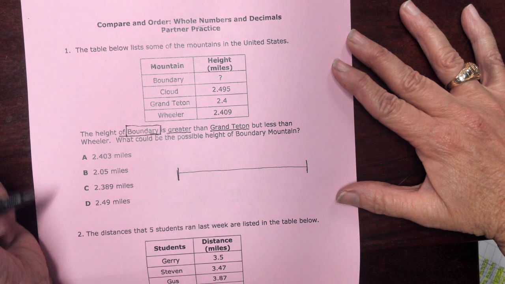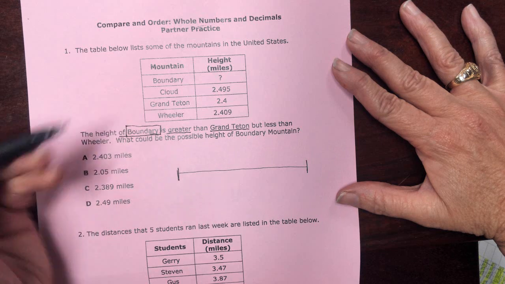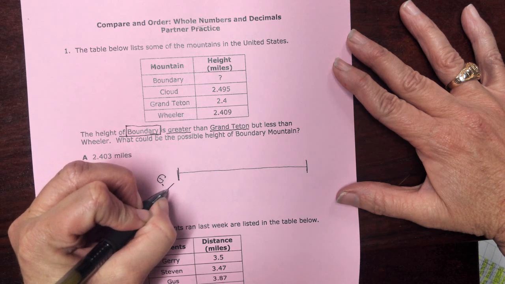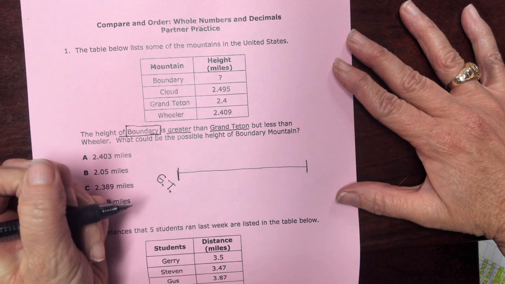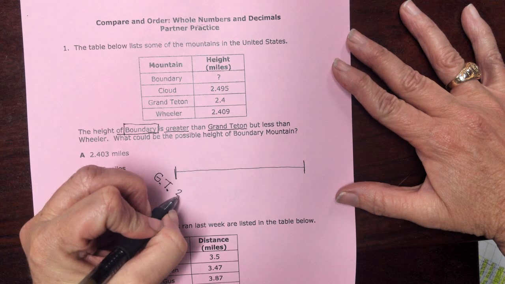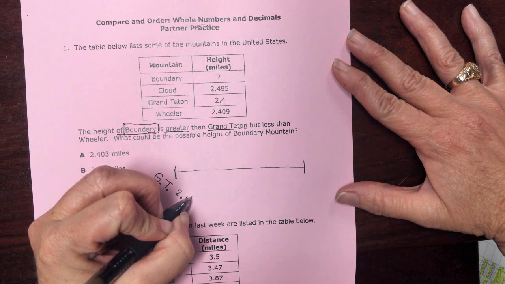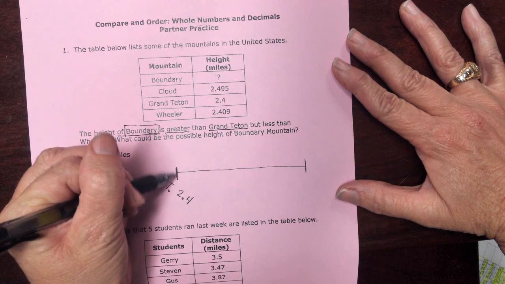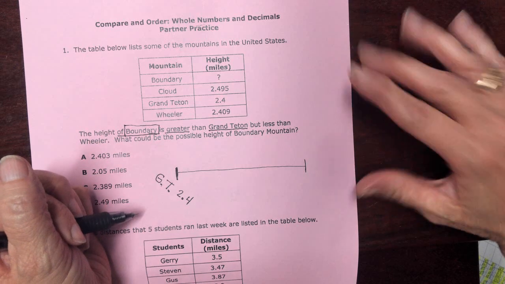So I'm going to put GT right here, and I'm going to label that 2.4. So the height that I'm looking for is going to be bigger than this number.